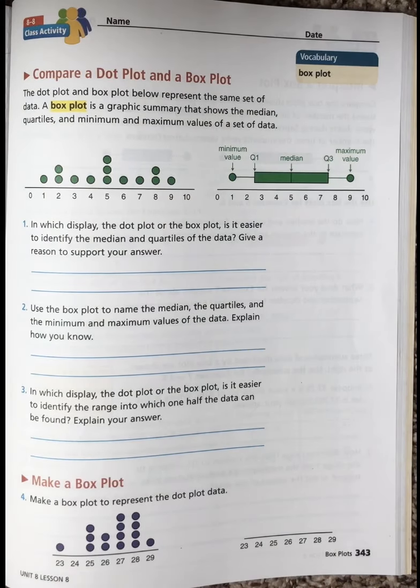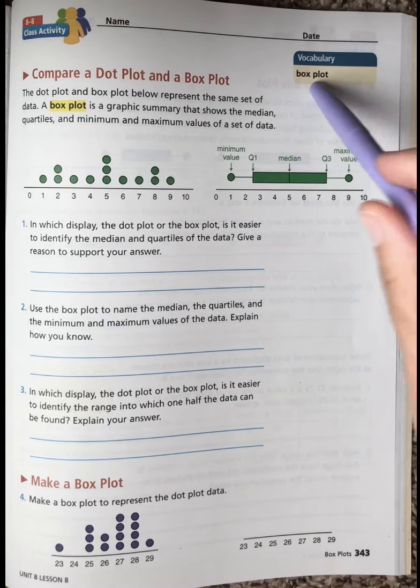Hey sixth graders, this is lesson 8-8. This is all about more with data, and we are going to be using the data from what we did in our last lesson, our median, and then finding our first and third quartiles, as well as our range to do this lesson. We are going to be learning about something called a box plot.